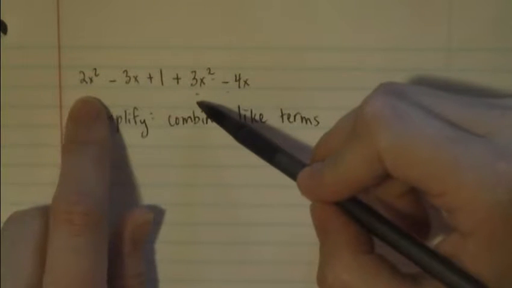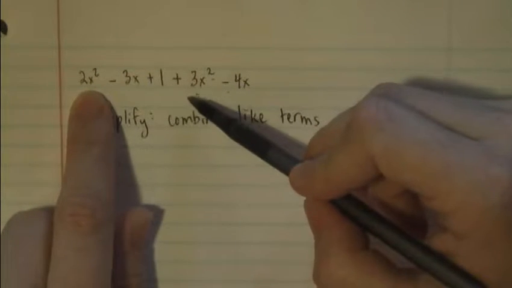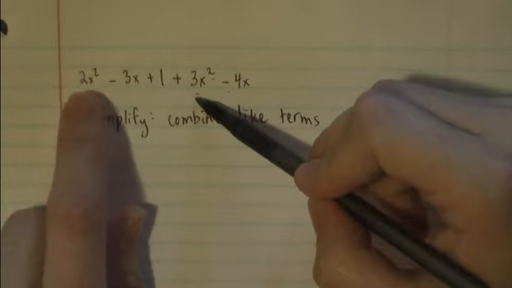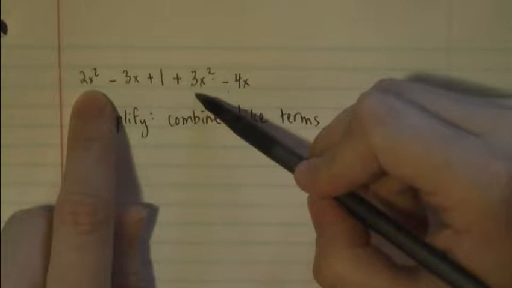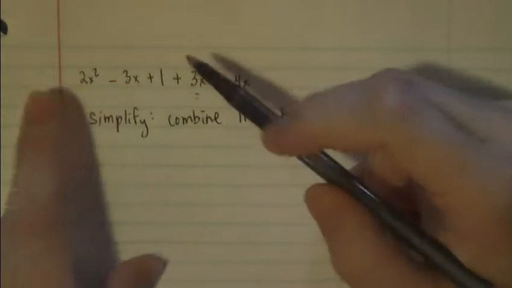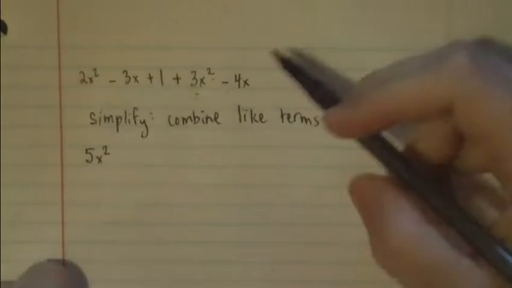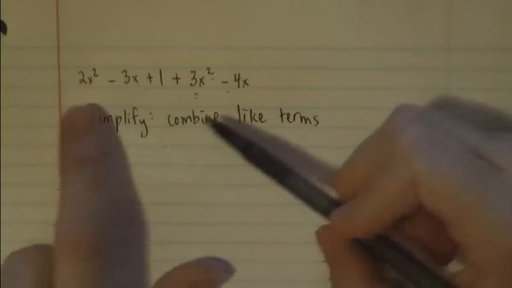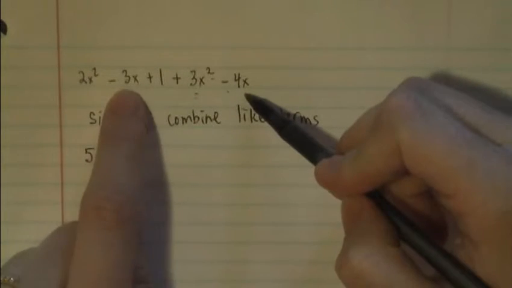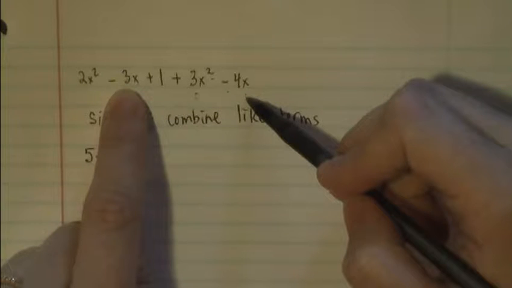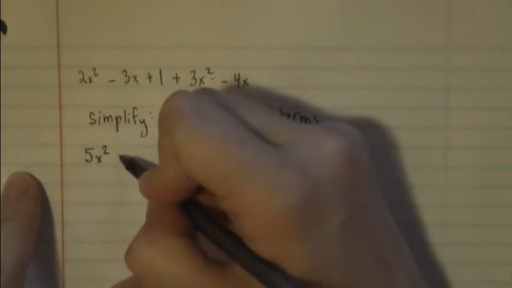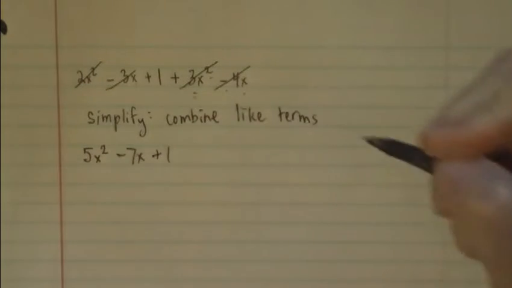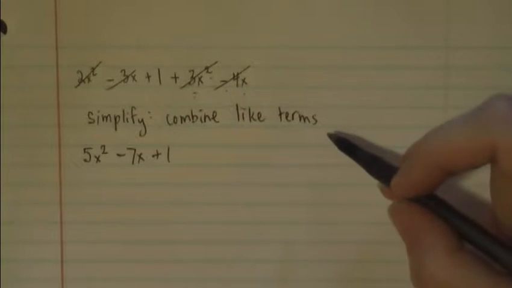So here, I can just add the 2x squared and the 3x squared. This is saying that I have 2 of something plus 3 more of the same something. So I get 5x squared. The x squared stays and you just add what's in front. Then I have minus 3x minus 4x, you get a minus 7x. And then the only thing left is a plus 1, so we'll just put the plus 1 there on the end. So we've combined like terms.